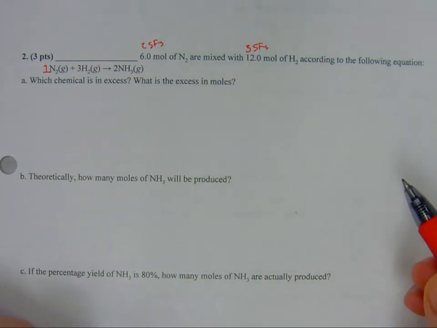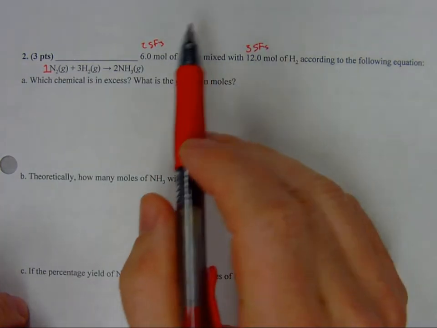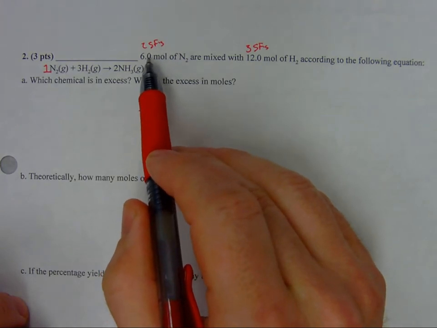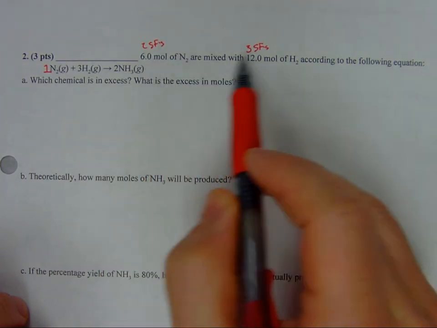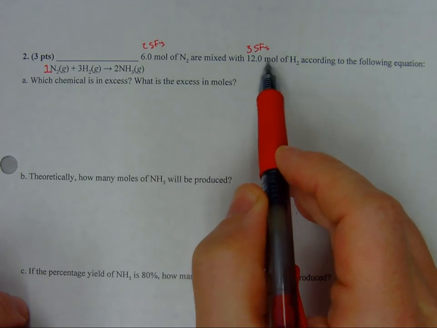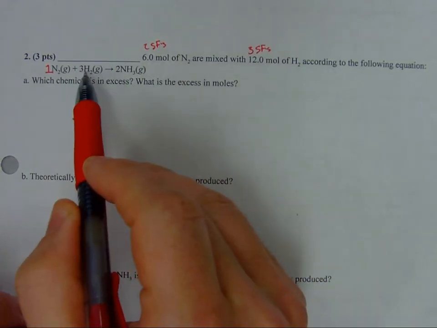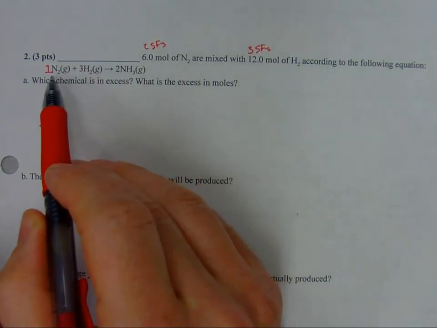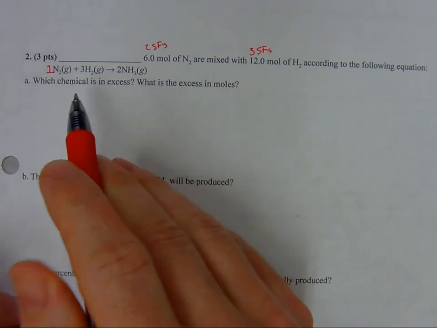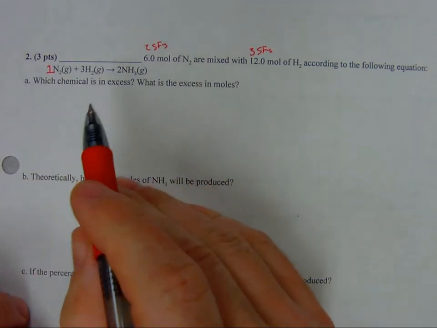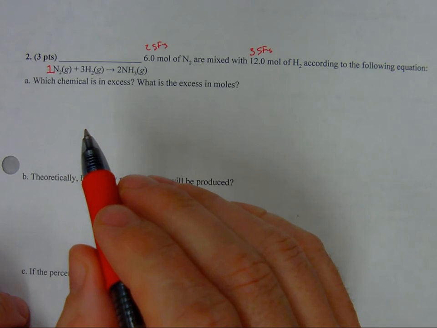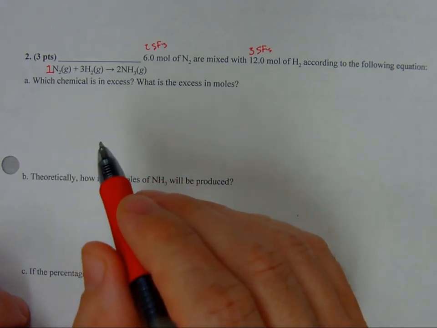So instead of trying to do this in your head and say, okay, well, there's 6 moles of that and 12 moles of that. There's twice as much H2 as there is N2. But we need 3 times as much H2 as N2. And trying to do that in your head, don't do that, right? You're using a skill that's not necessarily practicable.